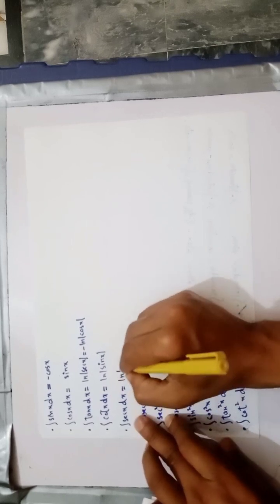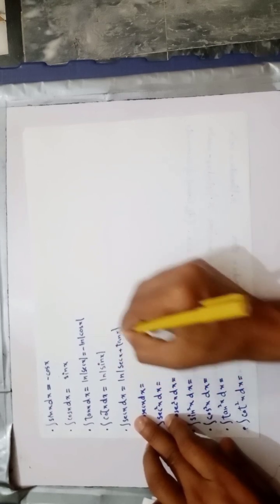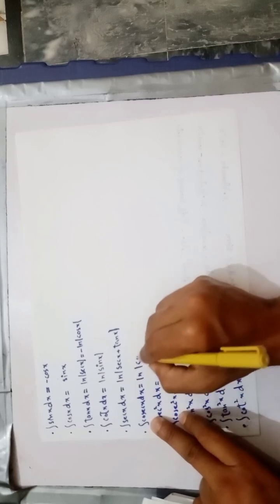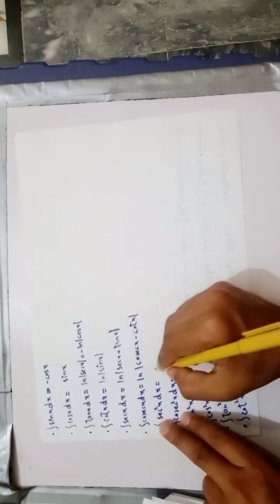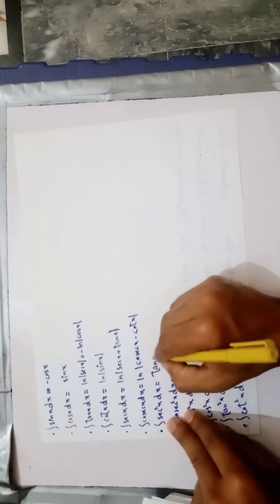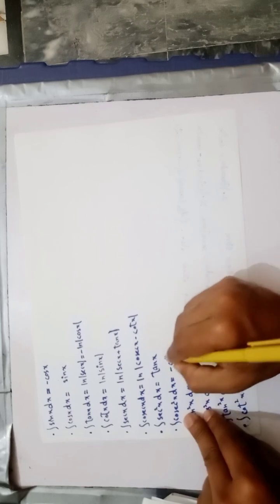Secant x dx is equal to natural log of the sum of secant x and tan x. Also for cosecant x, it is the natural log of the difference of cosecant x minus cot x. What will be the integration of secant square x? We know the derivative of tan x is equal to secant square x. So the integration of secant square x is equal to tan x, and integration of cosecant square x is equal to minus cot x.